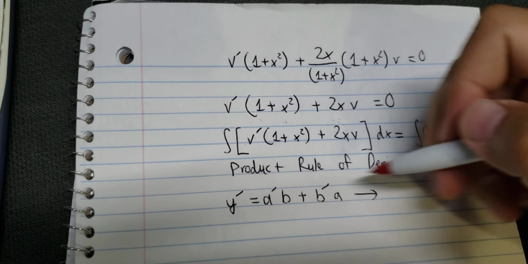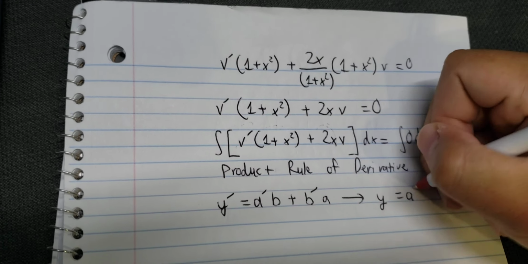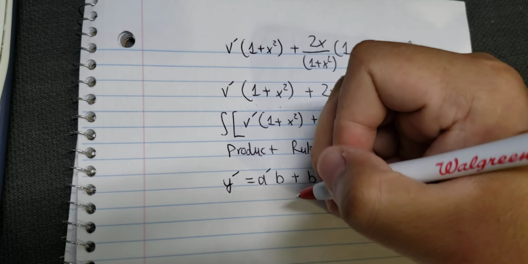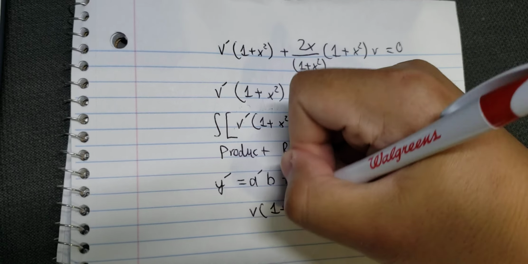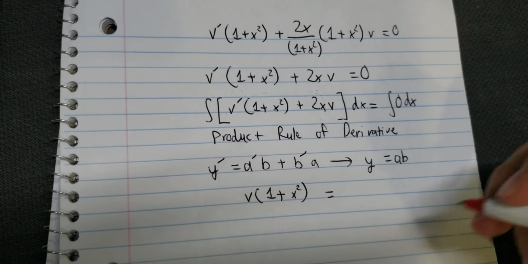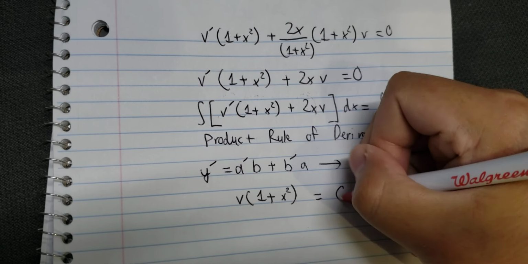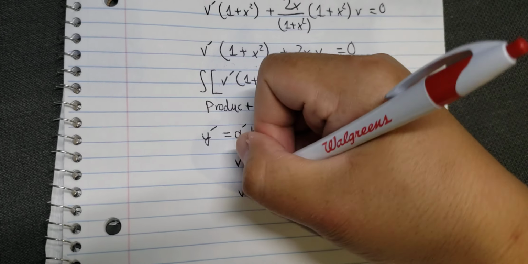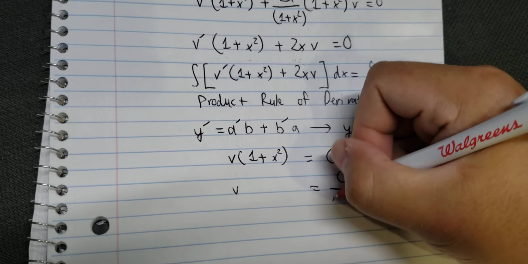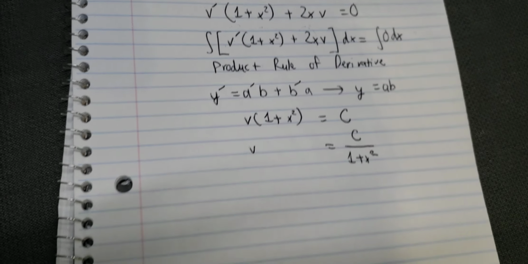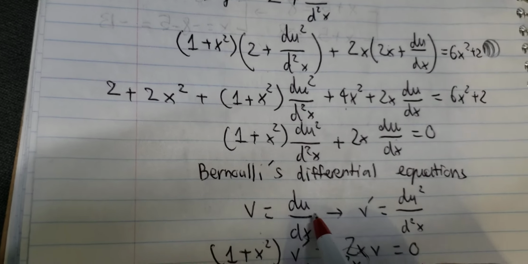So the integration of this one we have like this. And the integration of that one we have like this. This one you get c, that is the constant. And later we divide both sides by this one. And v in here is this one, du over ds.